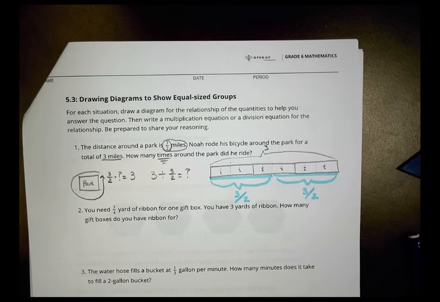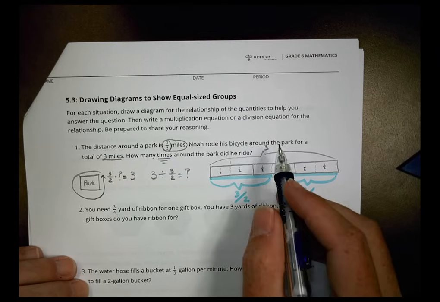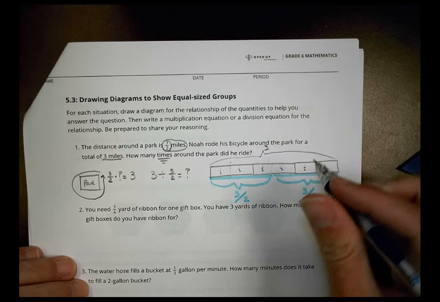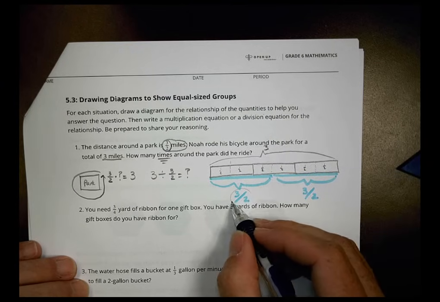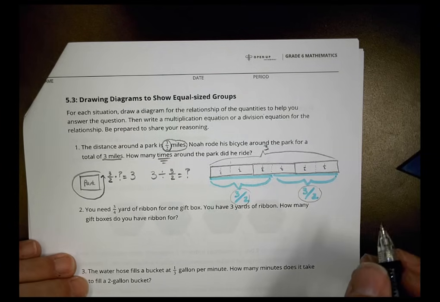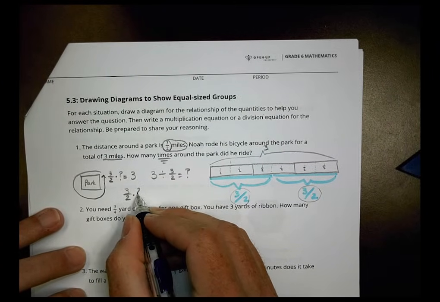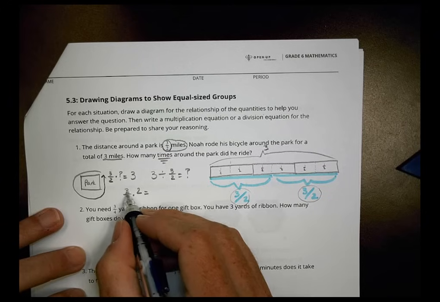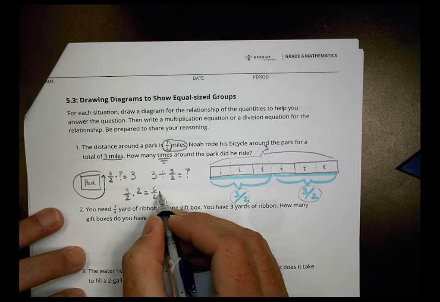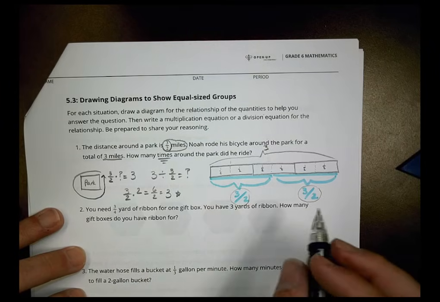So when we take a look at it, what we're asking is, if I have 3 miles and I break it up into 3/2 segments, how many 3/2 mile segments are inside of 3? And what we notice is that there are 1, 2, which means he would ride around the park 2 times, right? Let's see if that's true. If we do 3/2 times 2, what do you get? Well, 3 times 2 is 6, and then 6 over 2, and 6 divided by 2 is 3, so that is correct. So we would say he went around the park 2 times.